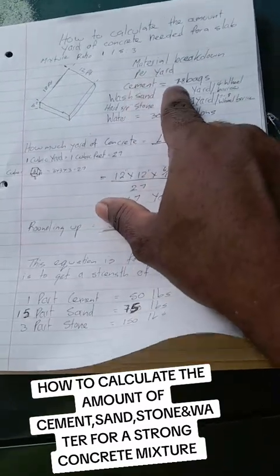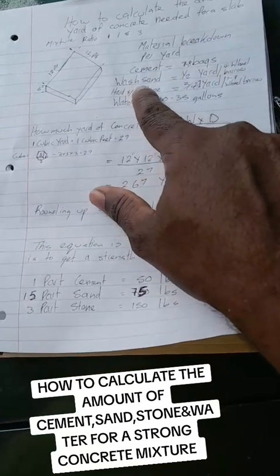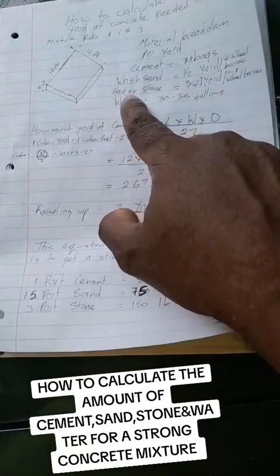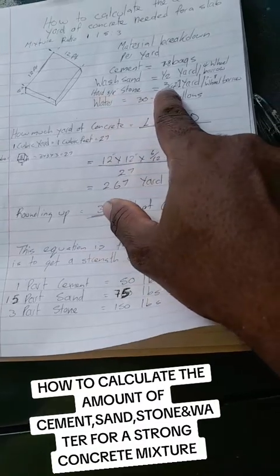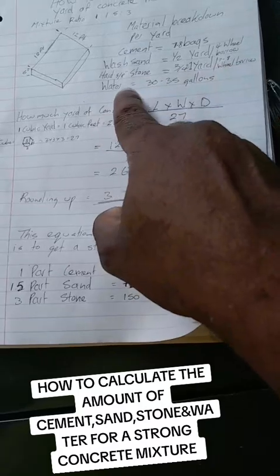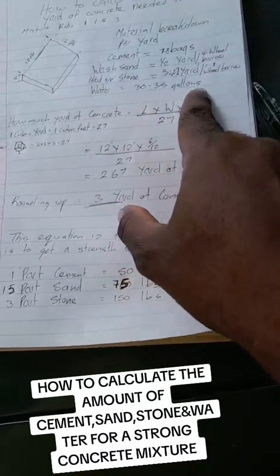For cement, 7 to 8 bags. Wash sand, half yard or 4 barrels. Hard 5/8 stone, hard stone, 3/4 to 1 yard, 7 to 8 wheelbarrows. Water, 30 to 35 gallons.